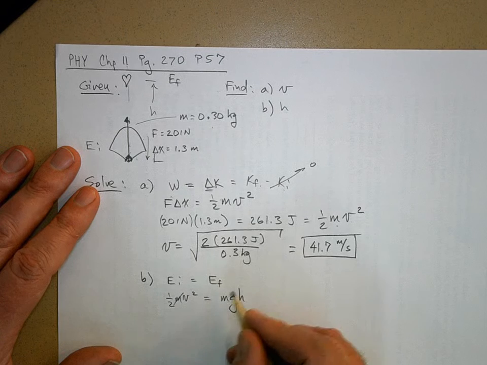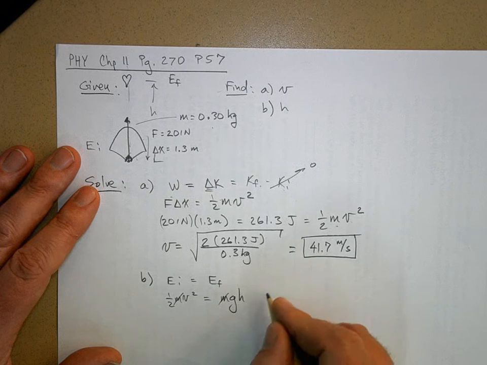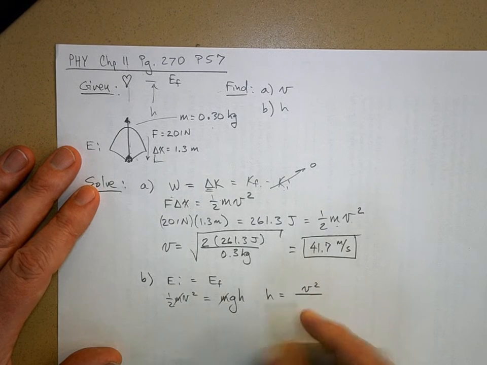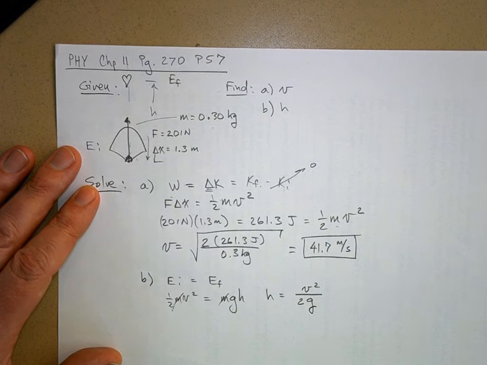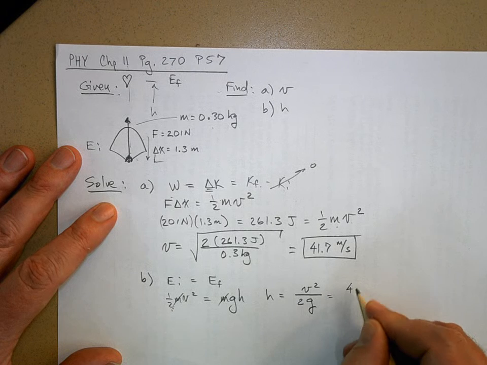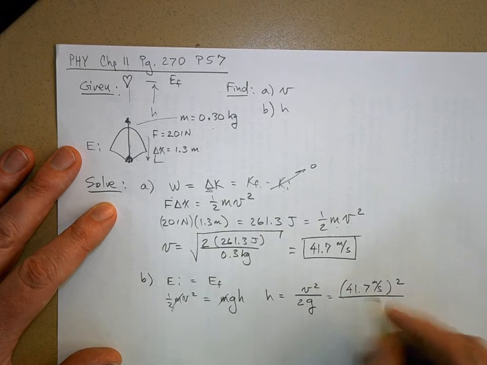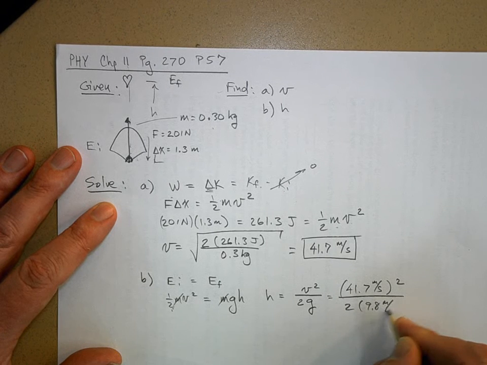Well, I don't need the mass of the arrow for this. And then I can solve for h. h equals v squared over, and I put 1/2 here, and I divide by g. And then v is 41.7 meters per second. We're going to square that, divide by 2, divide by 9.8 meters per second squared.